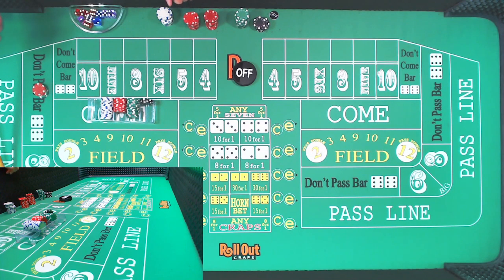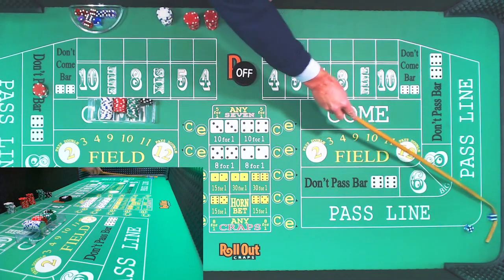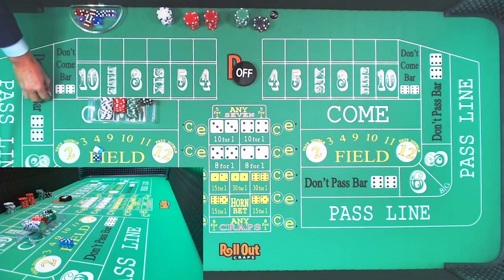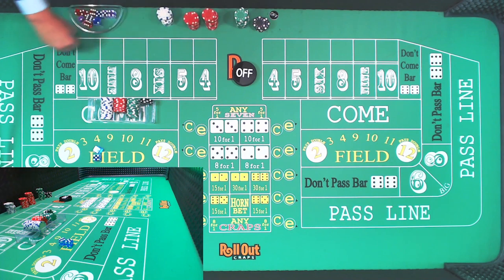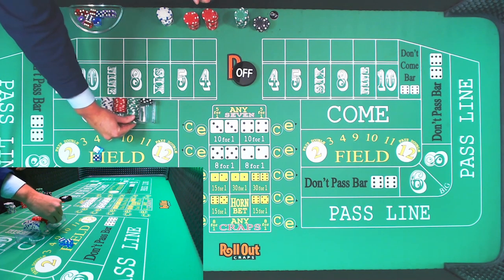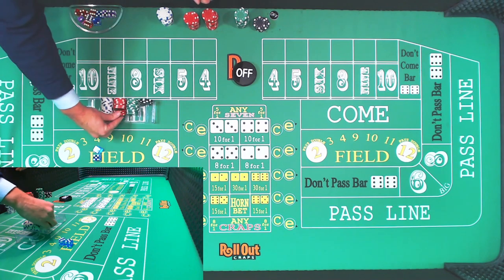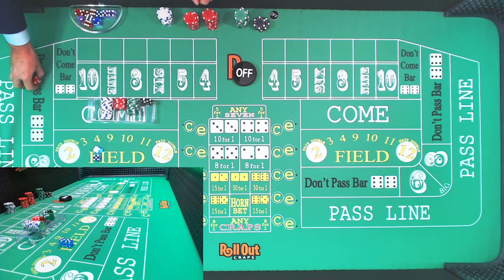We have $90 that we're going to put on the don't pass, and we're going to see how this is going to work out. Yo 11, so we lost 90 out of the gate. It's looking like a hot table already. We've got another 90 we've got to put out here on the don't pass.